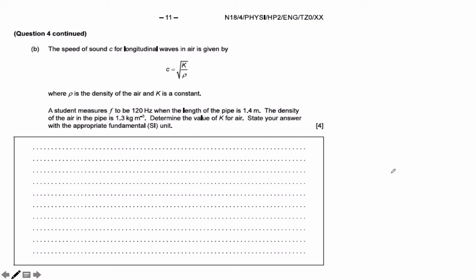Alrighty, let's see. A student measures the frequency to be 120 hertz when the length of the pipe is 1.4 meters. The density of the air in the pipe is 1.3 kilograms per cubic meter. Determine the value of K for air.